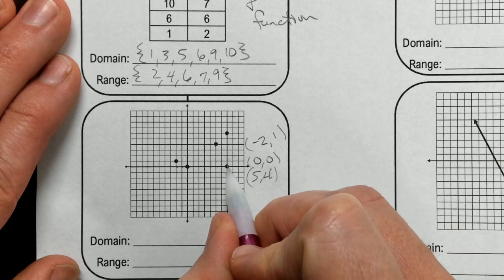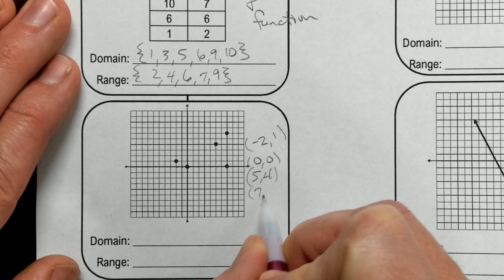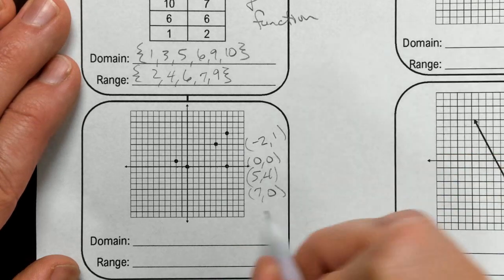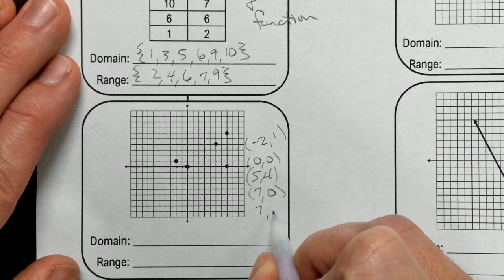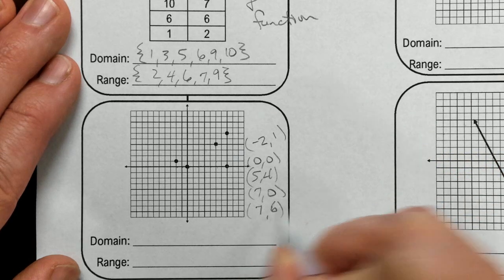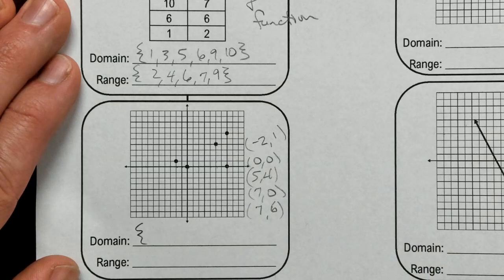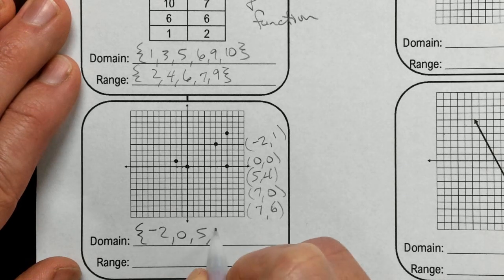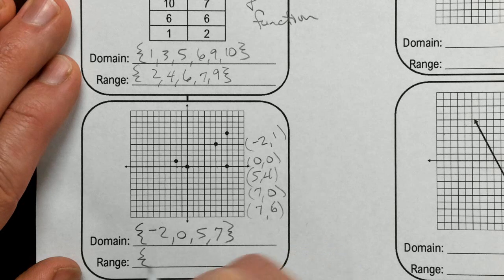What about this one? 7. And the other one is 7, 6, I think. Perfect. All right, so now let's list our domain. Negative 2, 0, 5, and 7. Awesome. Range? 0, 1, 4, 6.